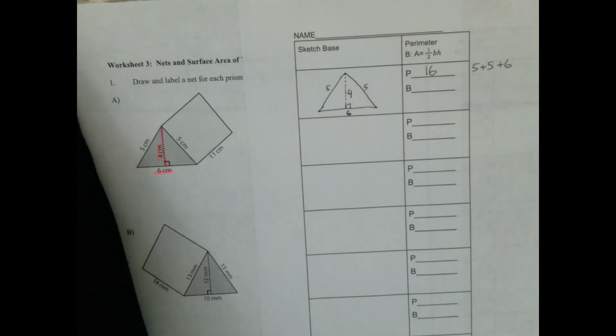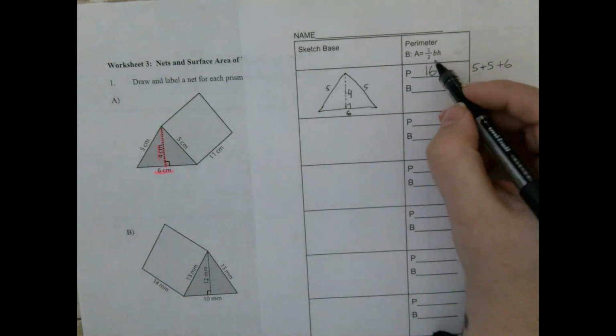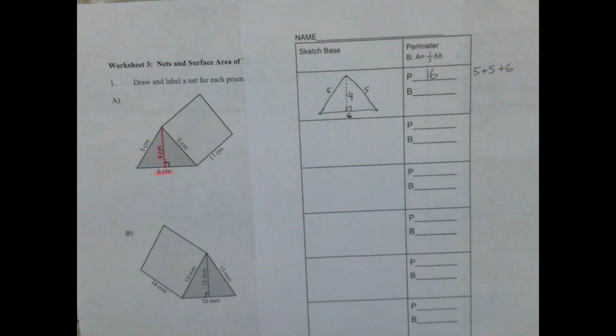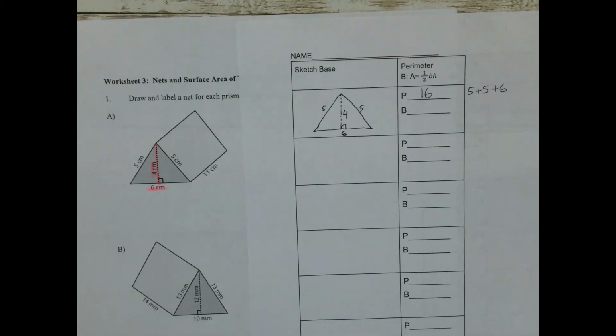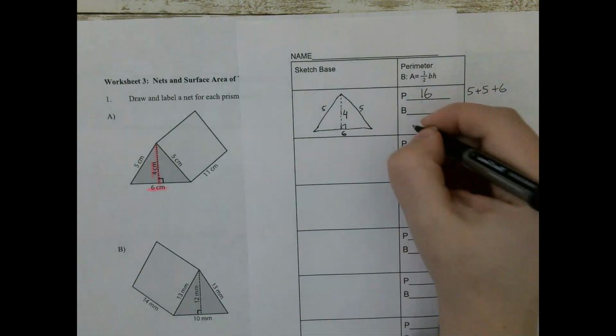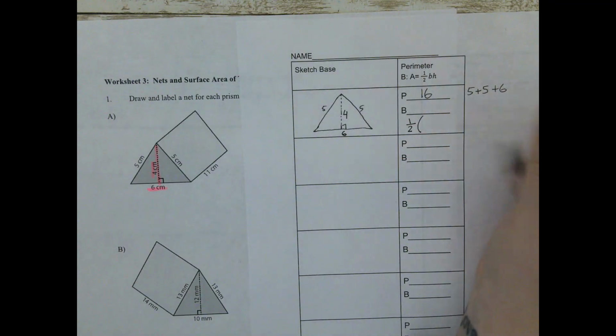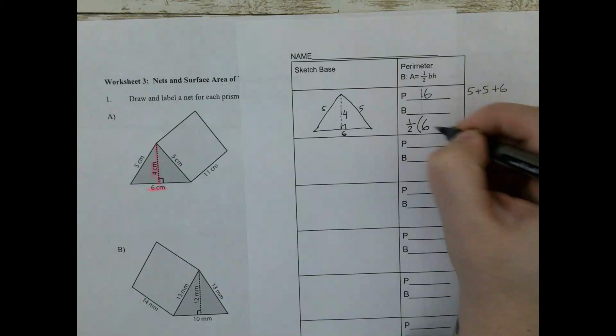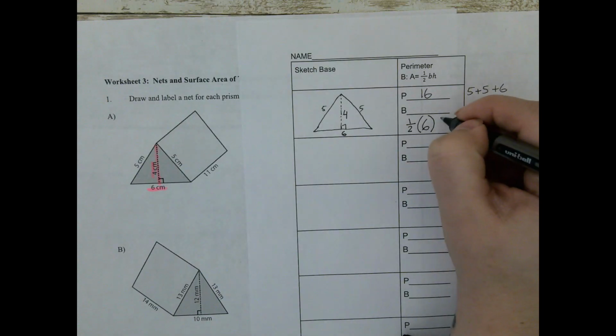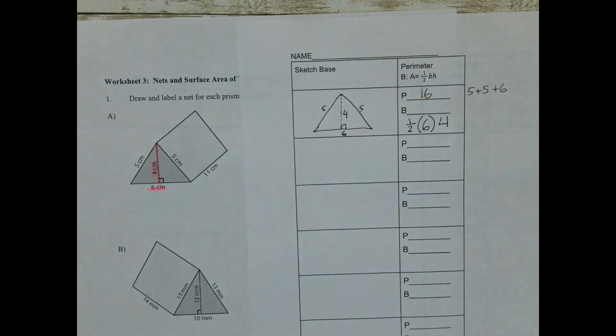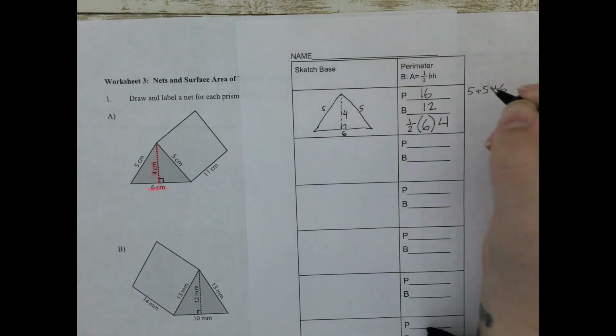Okay. Then area is going to be, I put the little formula up here to help you remember. But 1/2, and then the base of your triangle is 6, and the height is 4. So 6 times 4 is 24, cut it in half, 12.